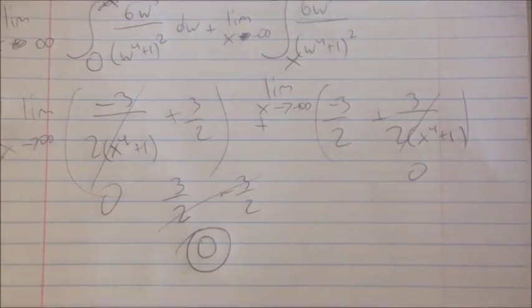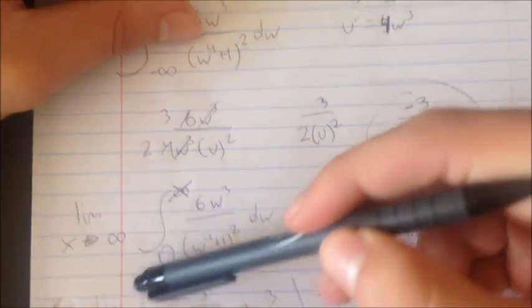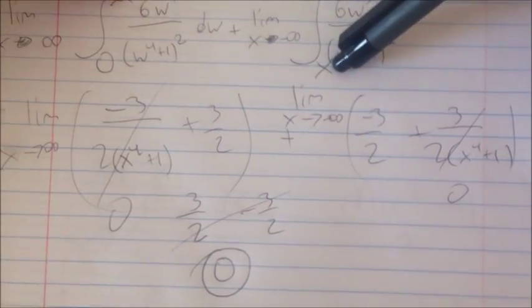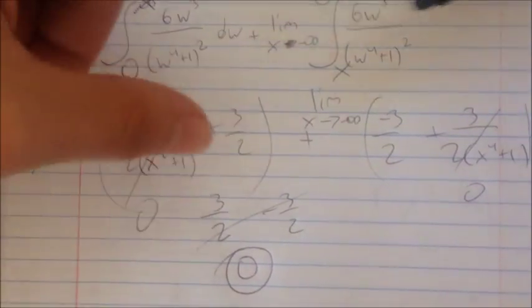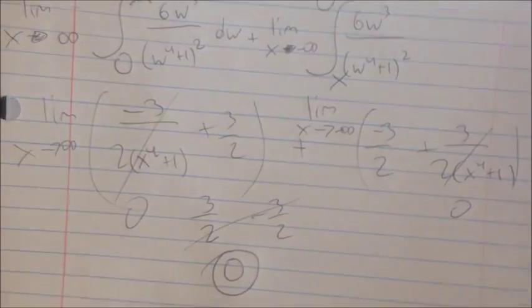The area is 0. So when you have two limits like this, you're just going to split it up into two. Make sure that each part that doesn't exist is on a different integral. Take the limit of both and either add if they both converge, or if one diverges, it diverges.